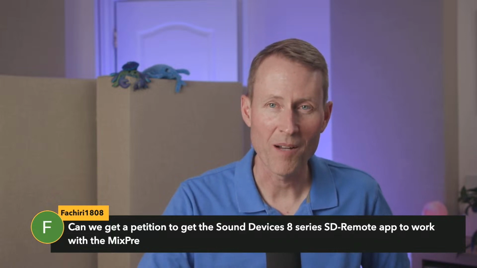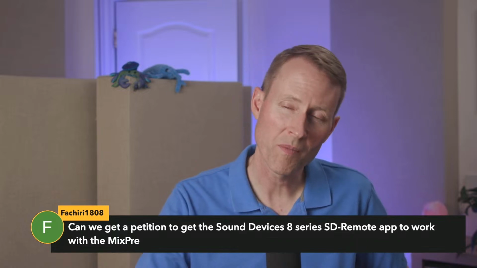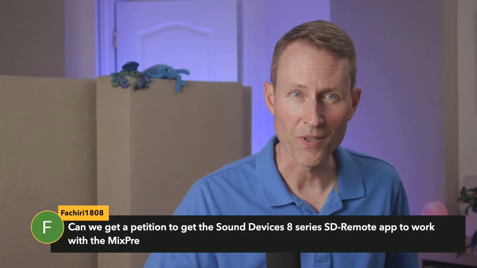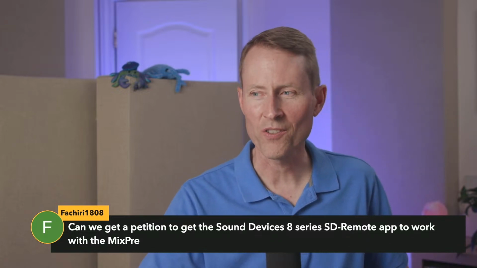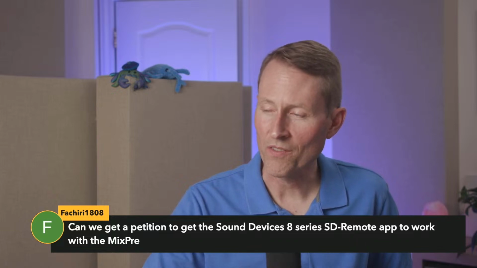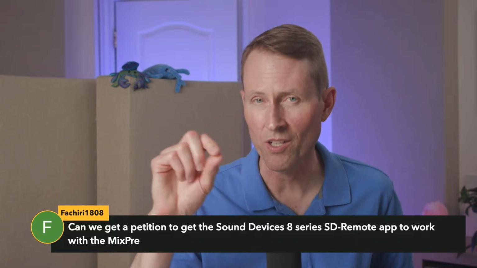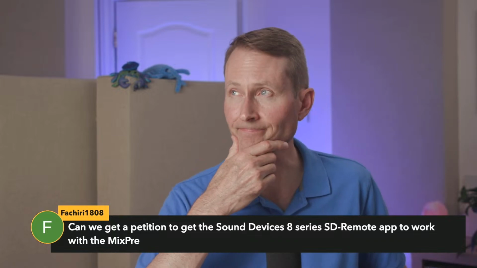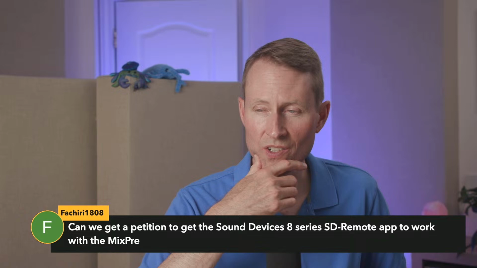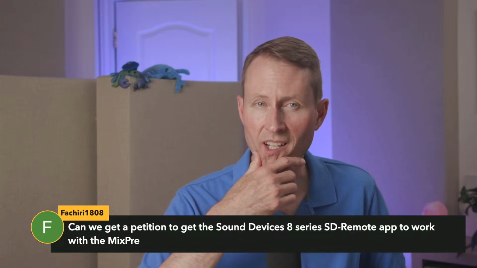The SD Remote app, for those that are not familiar, the Wingman app works with the MixPre. It's very limited. There's very few things you can do with it. You can start and stop recordings. You can give the tracks names, if I'm not mistaken, so you can enter some metadata. Not a lot beyond that. So you can't change settings for individual channels or anything like that.